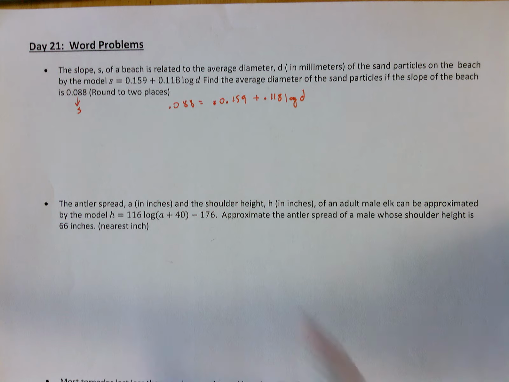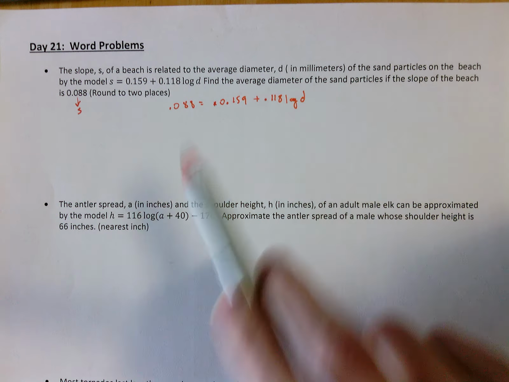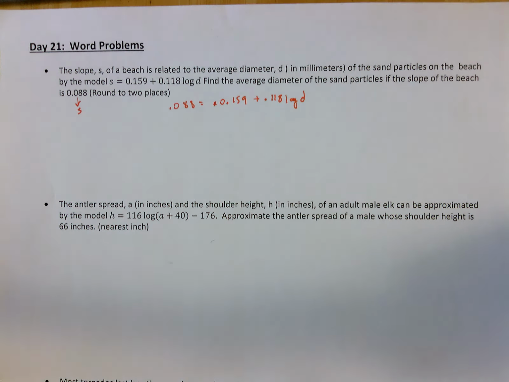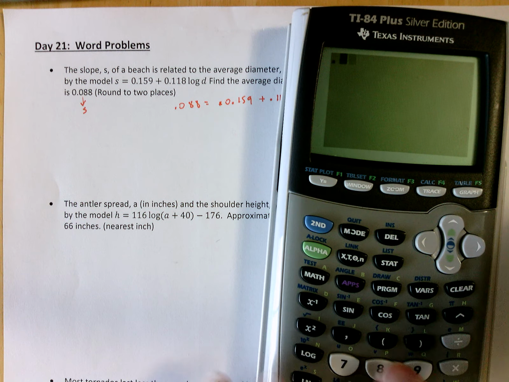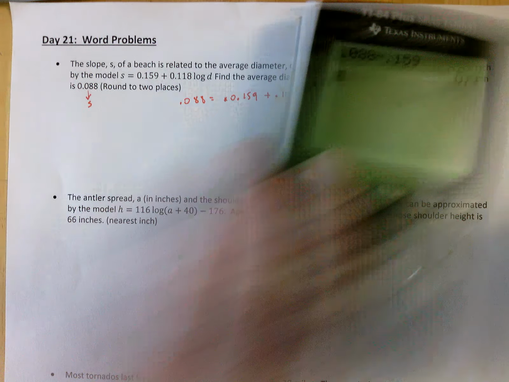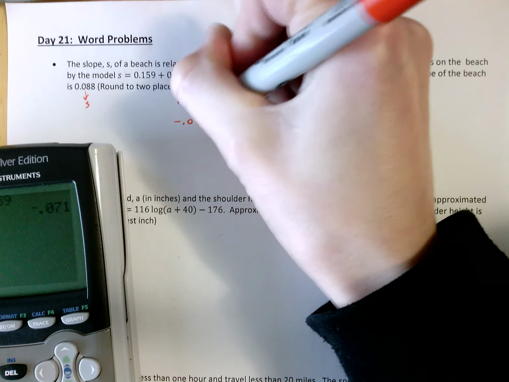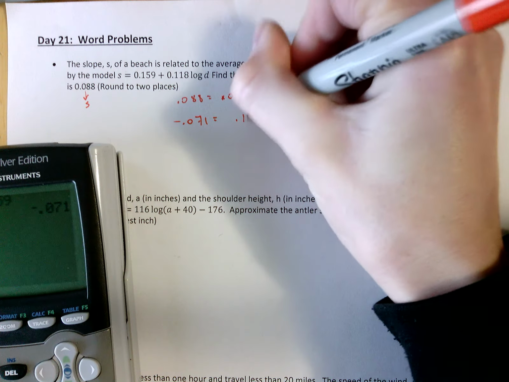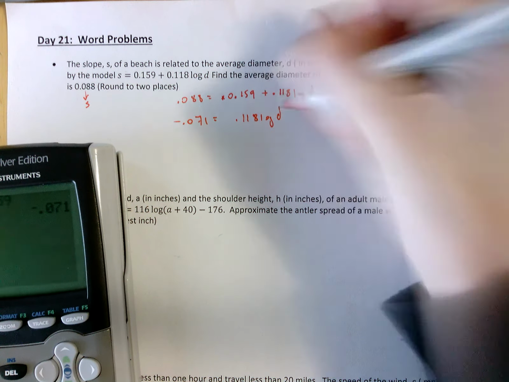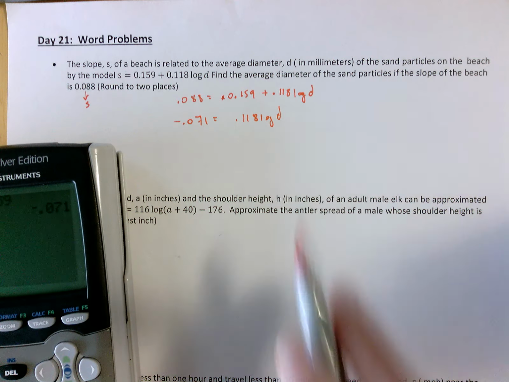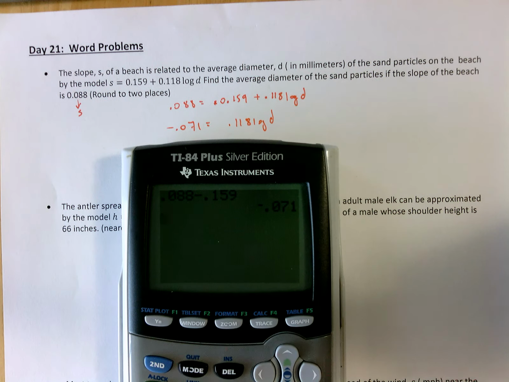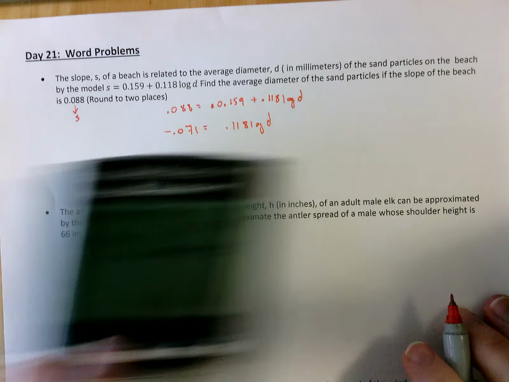All right, so we're going to solve this equation. We need to isolate this log. So I'm going to start by subtracting this guy from both sides. So I have 0.088, and I'm going to subtract 0.159. And great. So that's negative 0.071 equals this 0.118 log D. Okay, that's multiplication. So to get it by itself, I have to divide both sides. So I'm going to take that and divide it by that 0.118, which is that. Great. So it's about negative 0.602-ish.